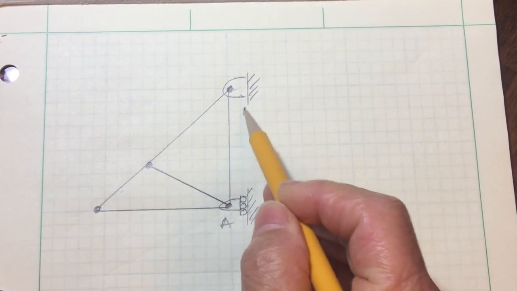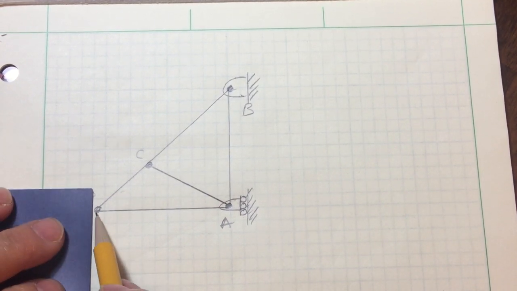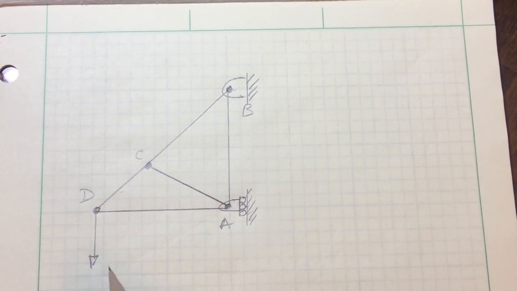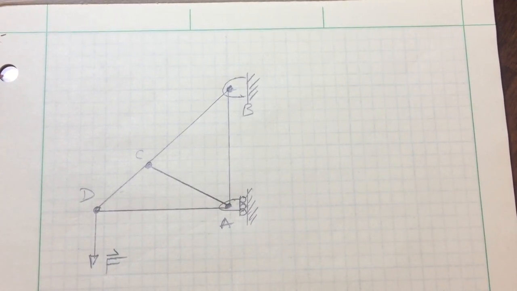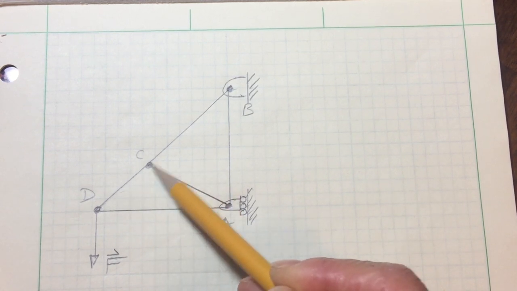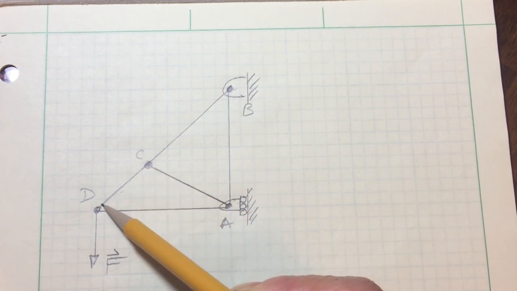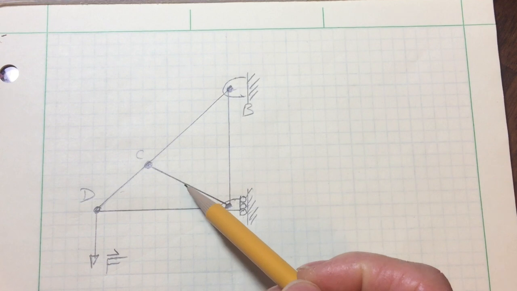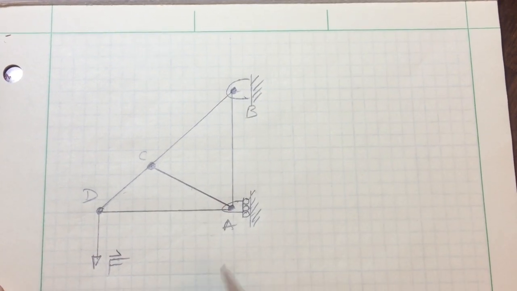That's point A, B, C, and D. And there's a force that's applied at D. So if we have two members that are connected and they're collinear, and a third member is connected to that collinear set, then this third member is actually a zero force member.